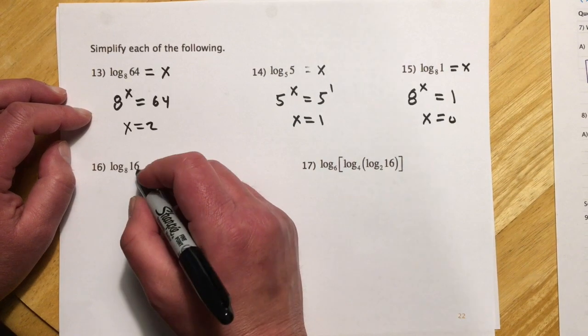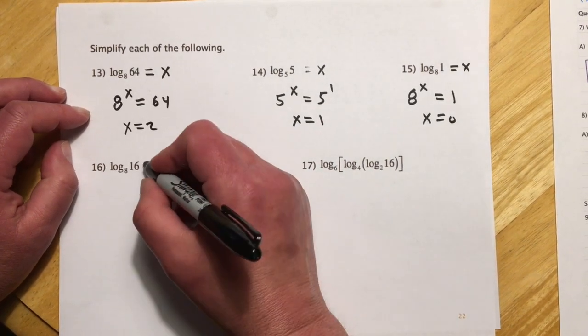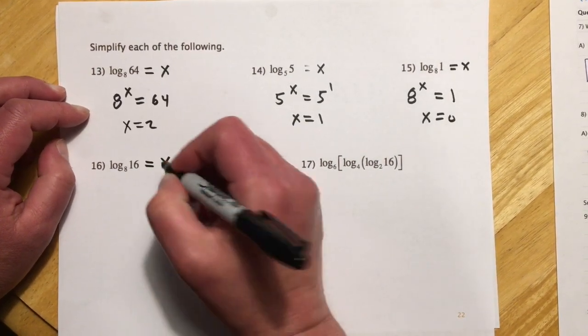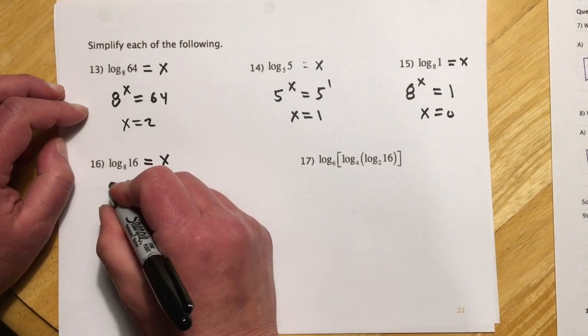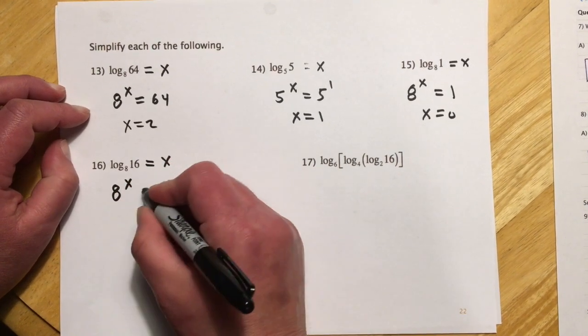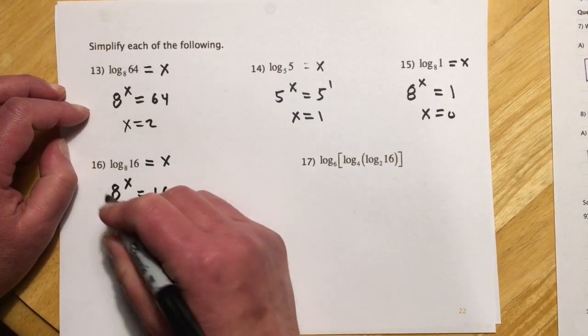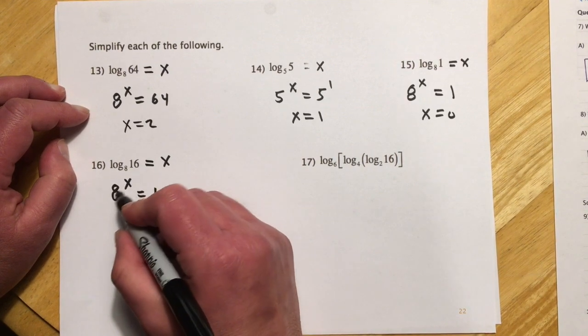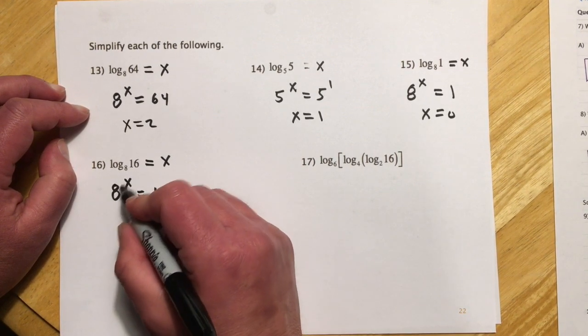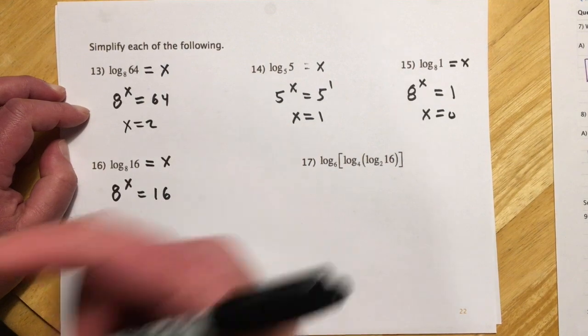This one, what do I raise 8 to get 16, is not the easiest thing. So that one, we're definitely going to want to use the x. So this is going to go 8 to the x equals 16. And careful, it's not 2. 2 times 8 is 16. 8 to the 2, 8 squared, would be 64.